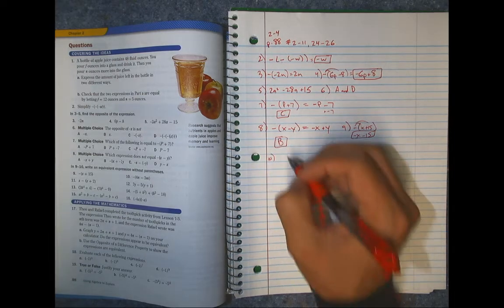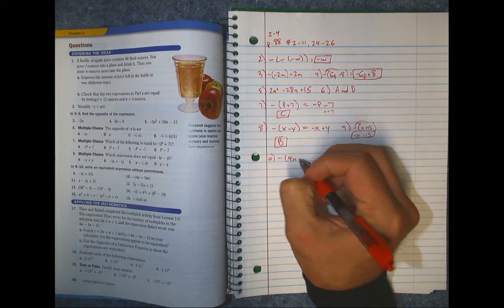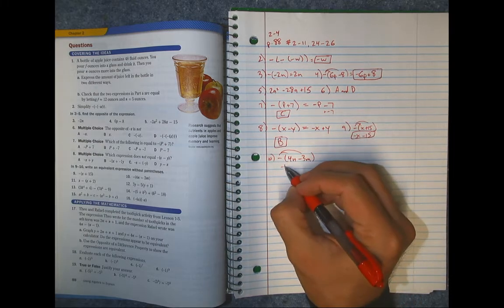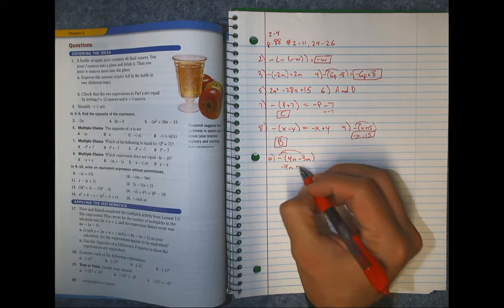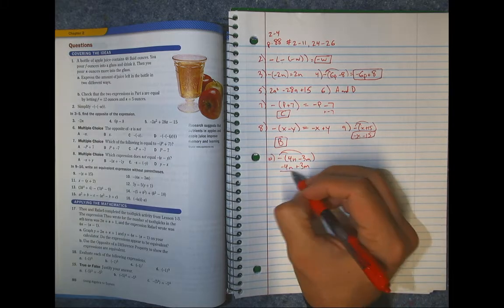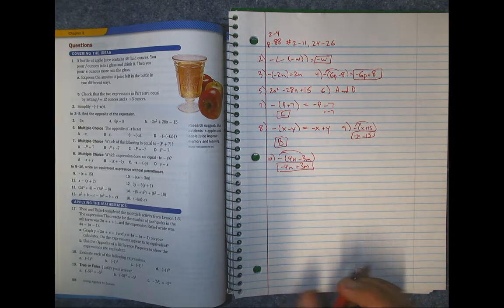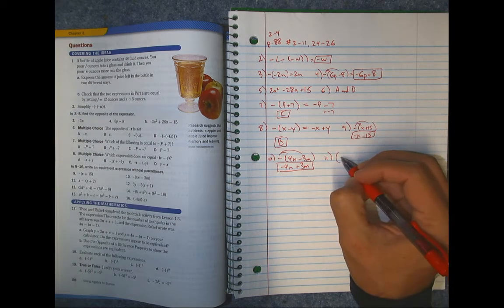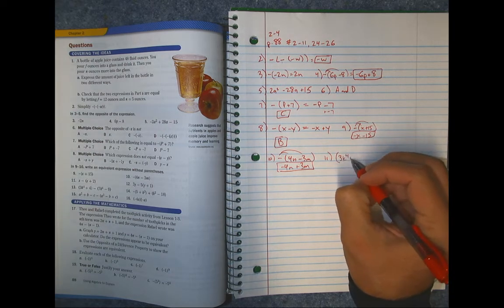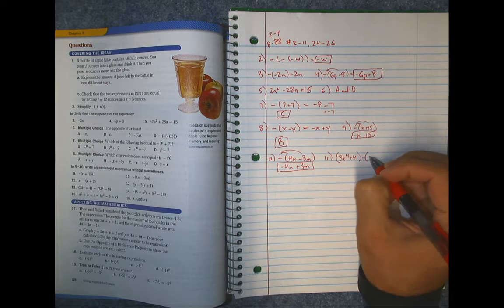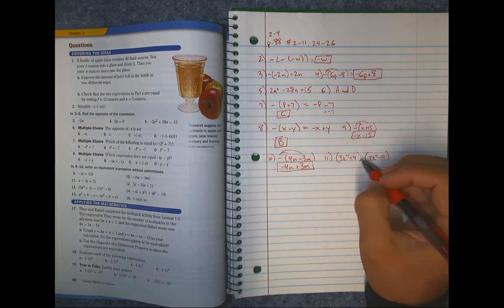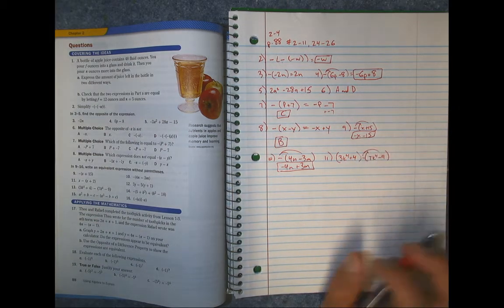Number 10, opposite of 4n minus 3m. You're going to distribute. That makes this a negative 4n, and that makes this a positive 3m. Just changes the sign. And number 11, we are going to distribute the negative here.